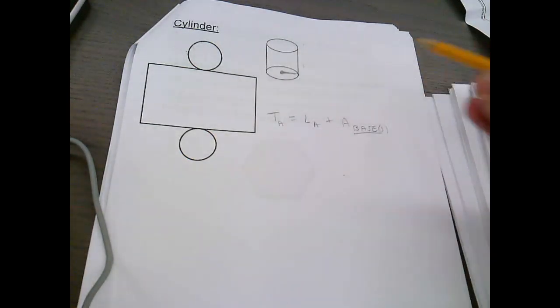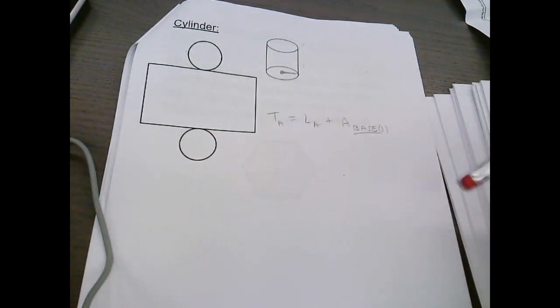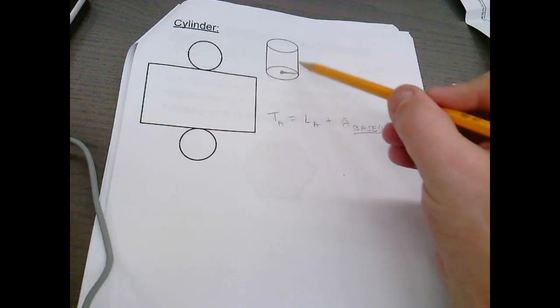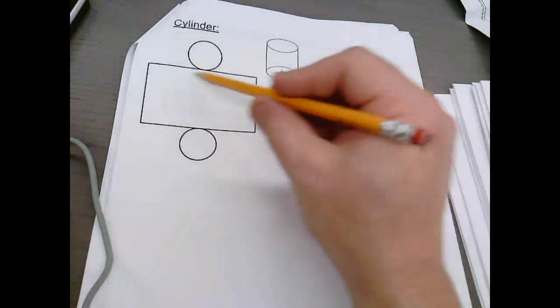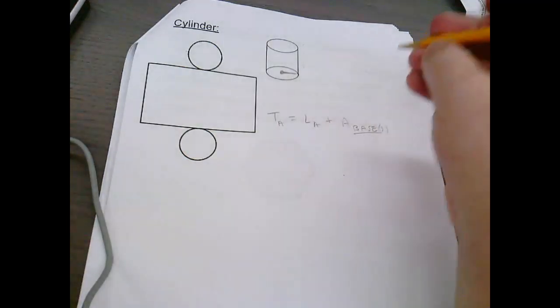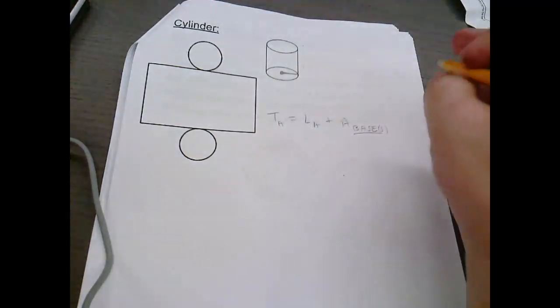So this would be one of those things like if you're making pop or something, and you started your own business, you want to figure out the area of the labels of all the cans, and how much pricing it is per area, then you'd be able to find out the cost, put it into a formula and figure it out.